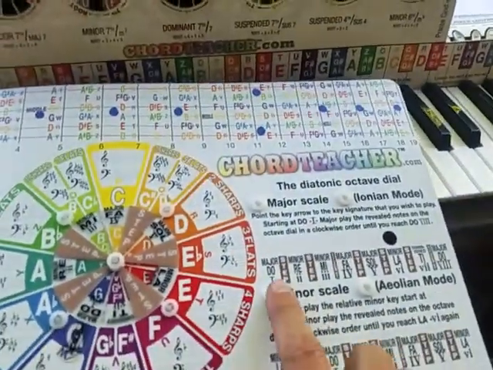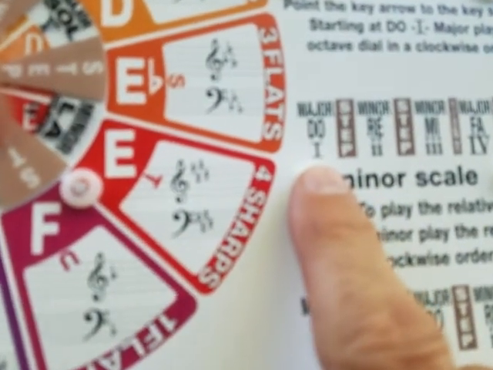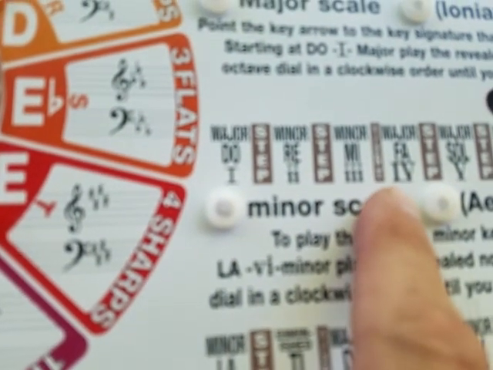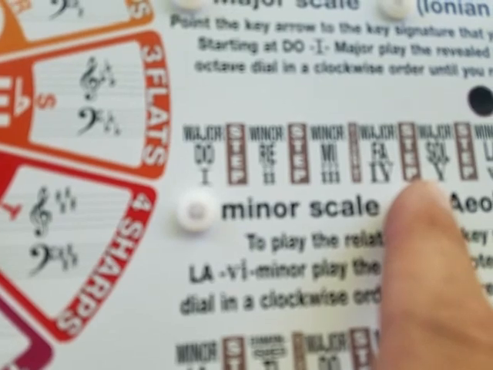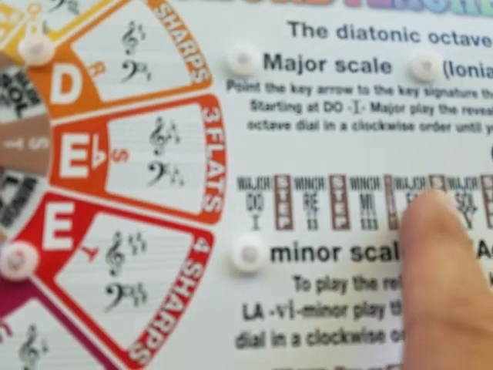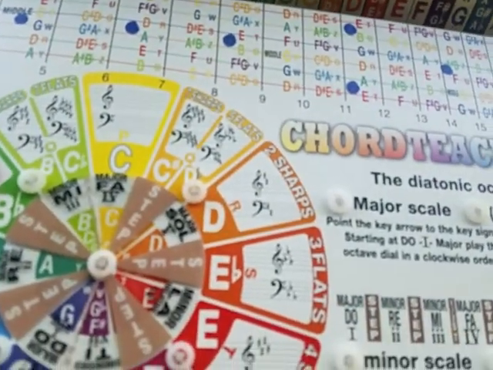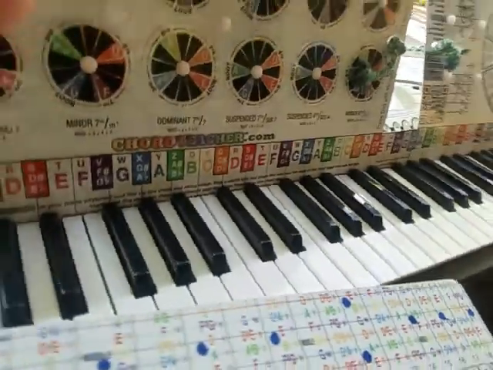Now, if you notice here on our little thing, the Roman numeral 1 and Roman numeral 4 and Roman numeral 7 are capitalized. The capital ones are where the major chords are, at our root, our 4th, our 5th, our majors. And the others are the minors and the diminished chord here.